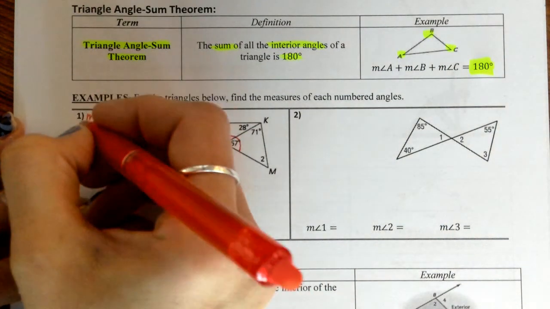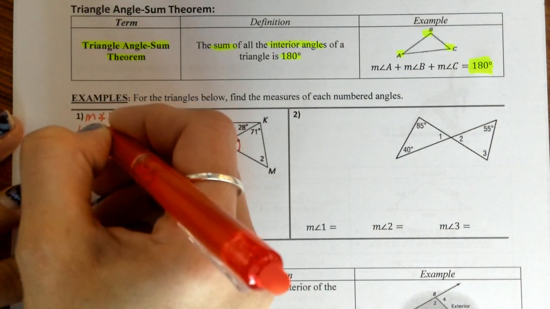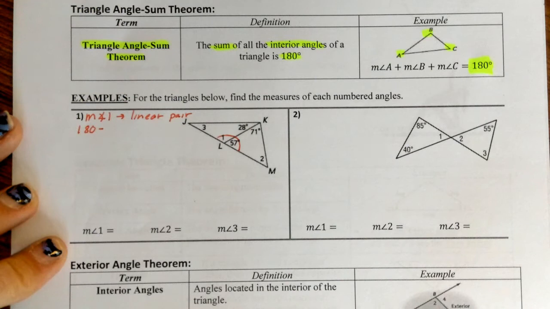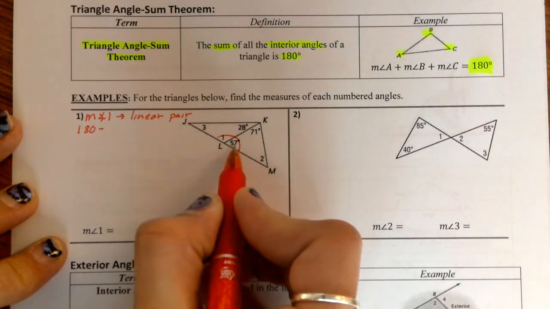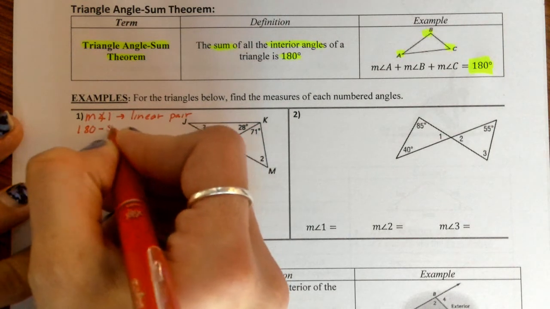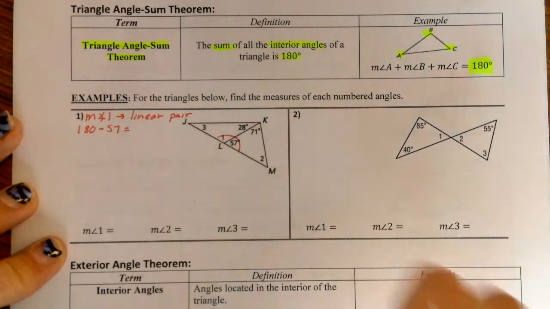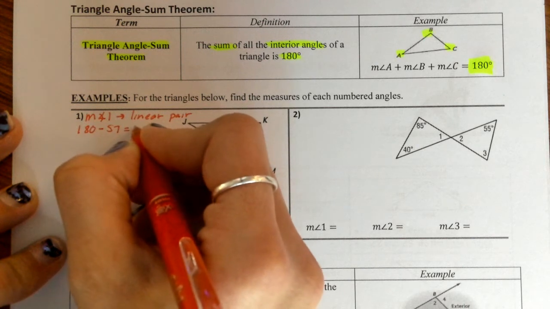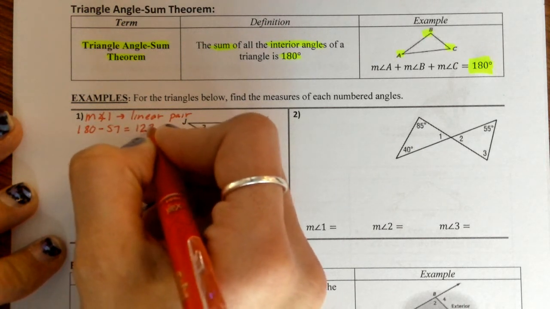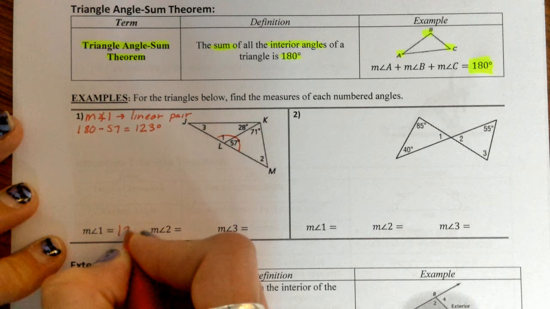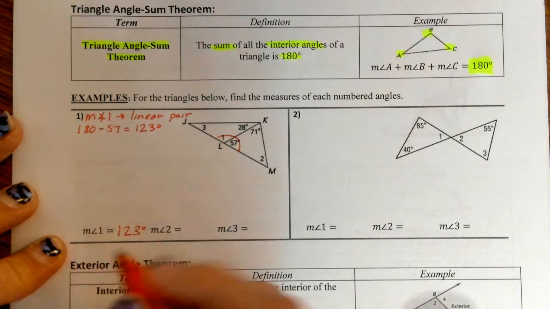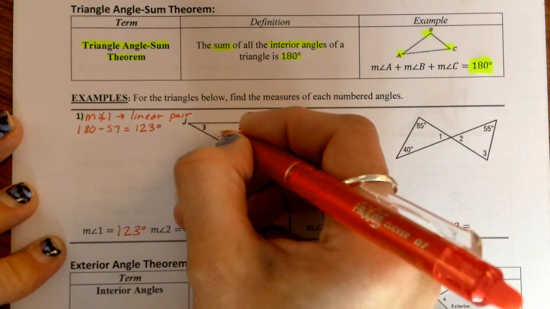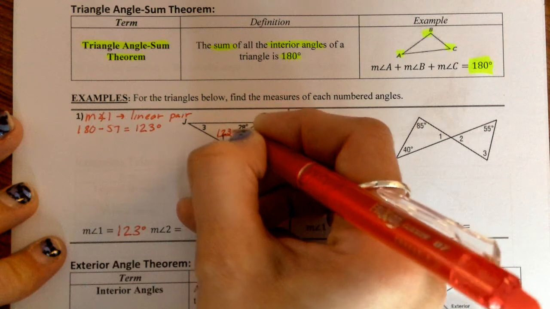So that means all we need to do is take that 180 that the straight linear pair adds up to, and subtract that 57 degrees so that we can find out what the measure of angle 1 is. 180 minus 57. You should have paused and used your calculator. We're going to wind up with 123 degrees. Okay? So angle 1 now is 123 degrees.